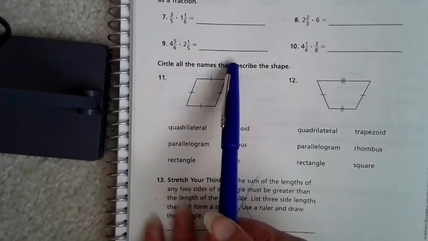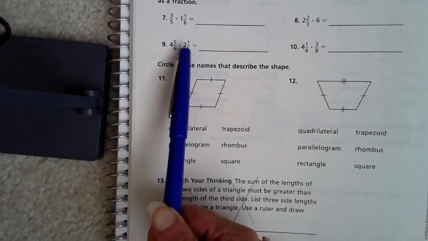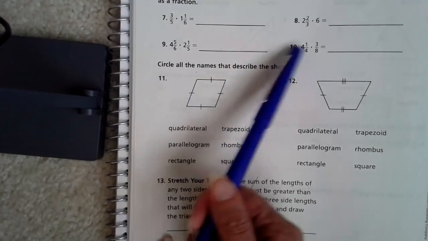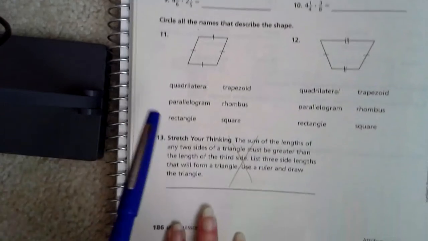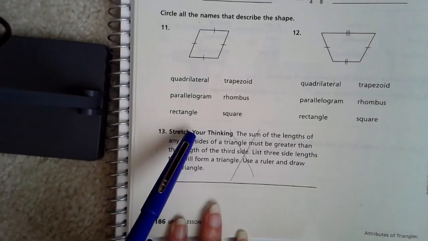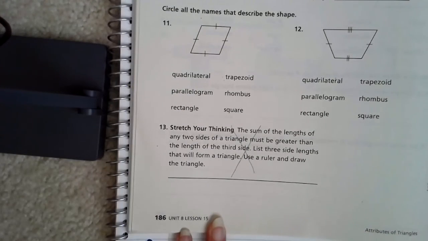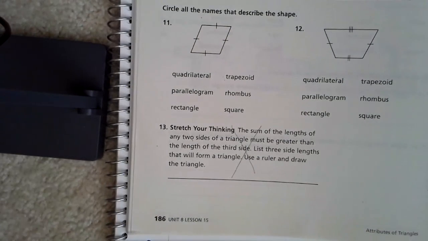Don't forget to change 4 and 5/6 to an improper fraction, 2 and 1/5 to an improper fraction, and then multiply it. This is our review from yesterday's lesson with our different quadrilaterals. And then I don't want you to do number 13, so we'll skip number 13. So pages 185 and 186.